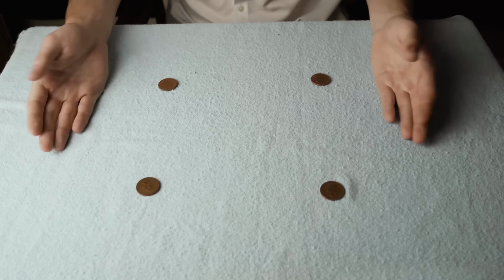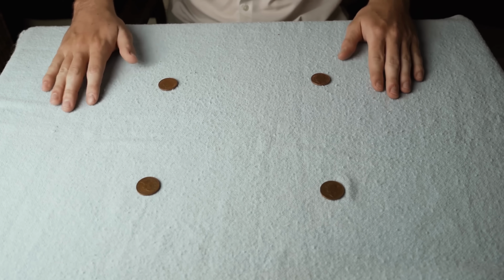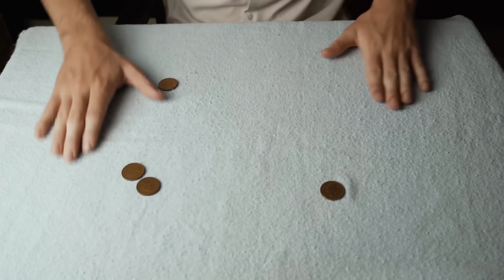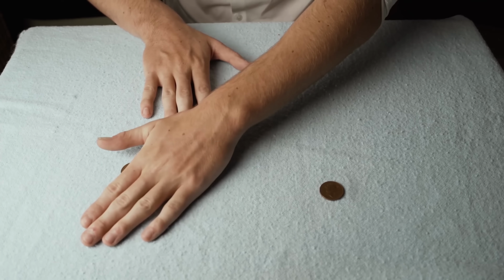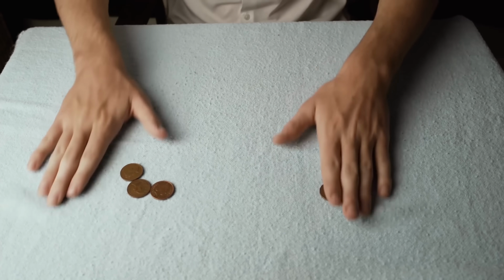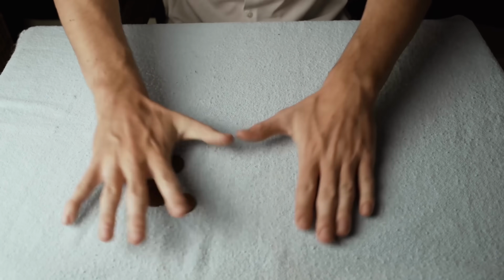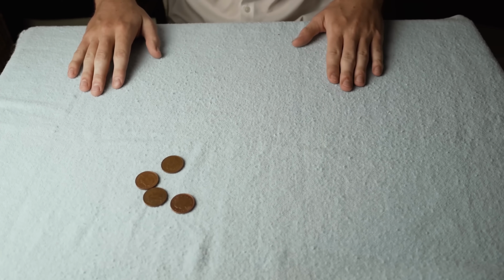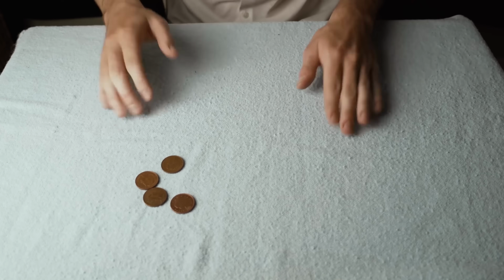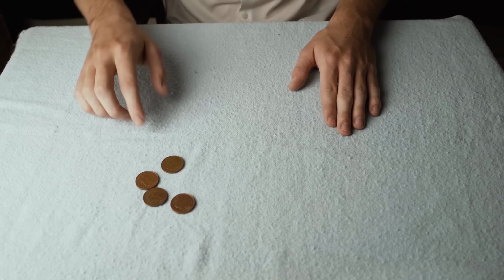This is the coin matrix. The magician shows 4 coins, and 1 coin jumps position. The second coin then suddenly jumps position, and finally the third coin jumps to the corner. The magician shows his hands clean.